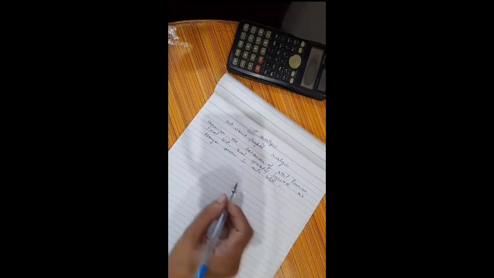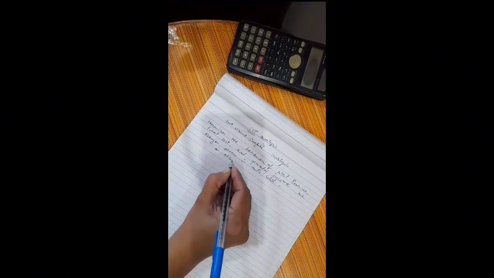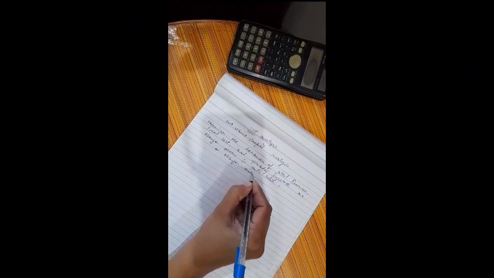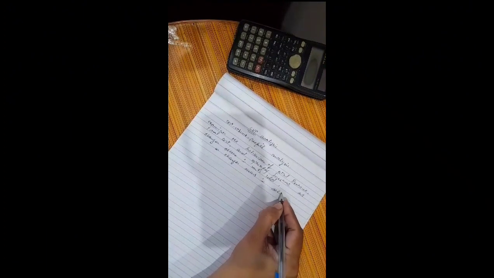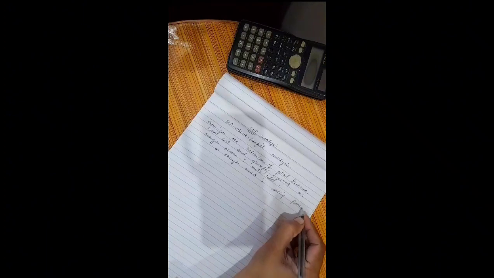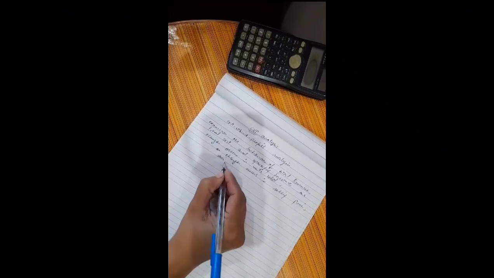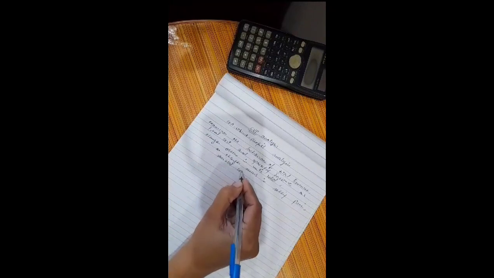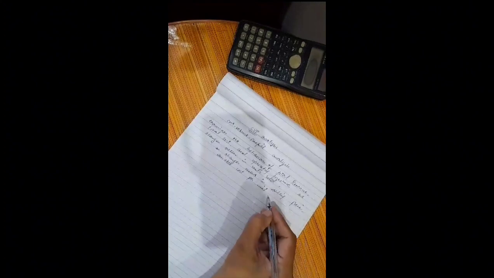Also with the changes that occur in the selling price, the variable cost per unit, or the fixed cost of a product.